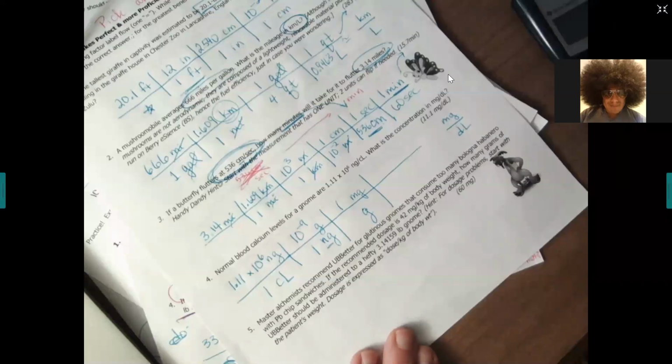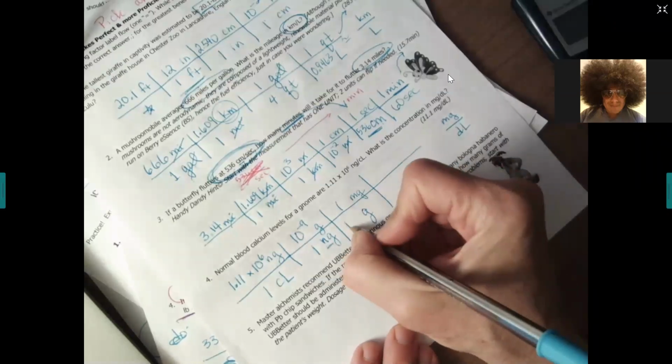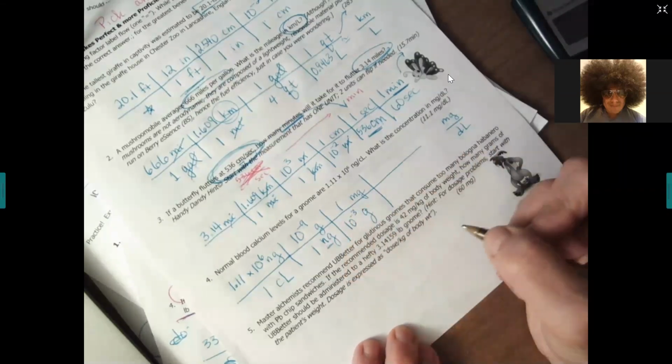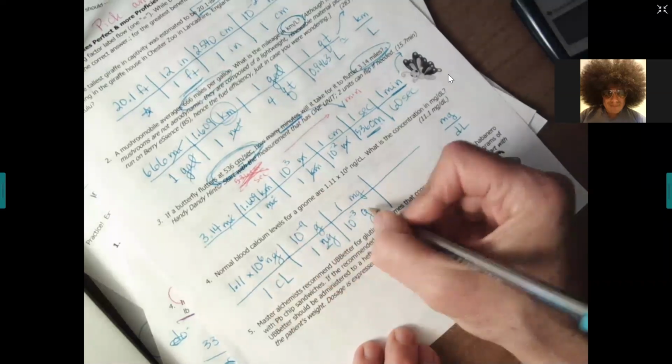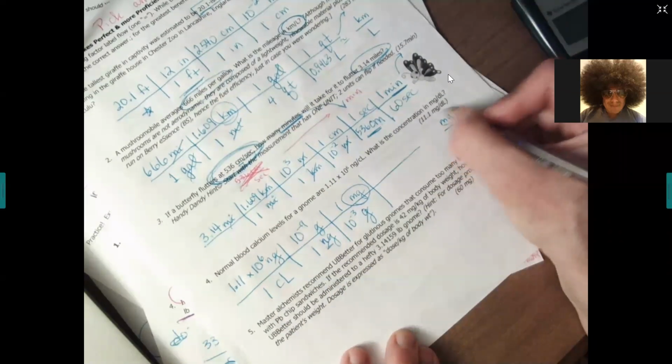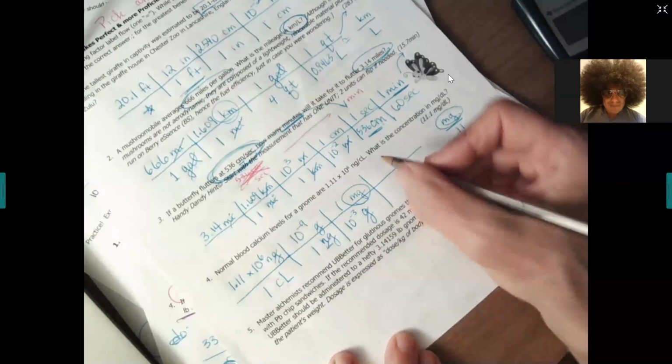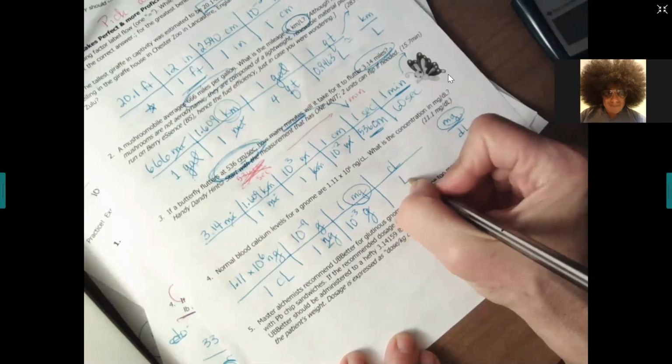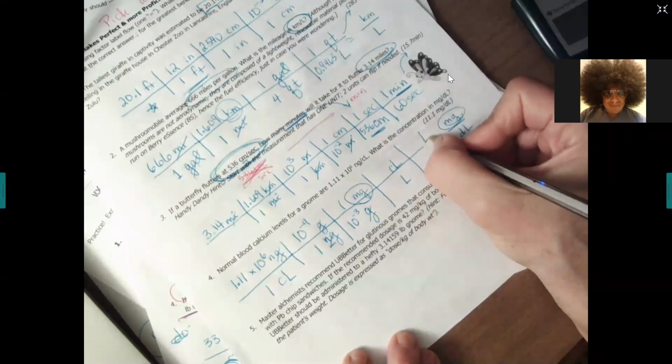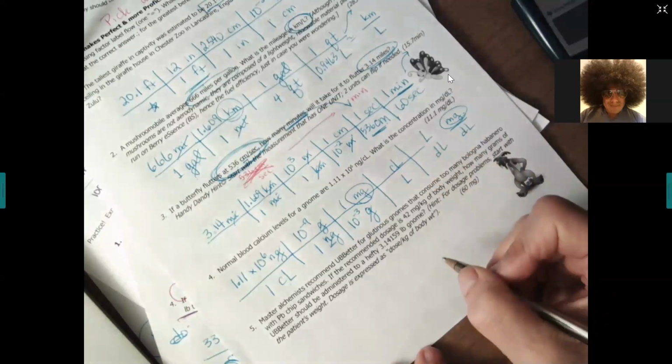You guys have that chart? Just have it. Put it up on the wall in front of your desk. And milli is 10 to the negative 3. All right, so that gets us to the top one. Now we have to do the centi. And so centi to liters, and then liters to deciliter.